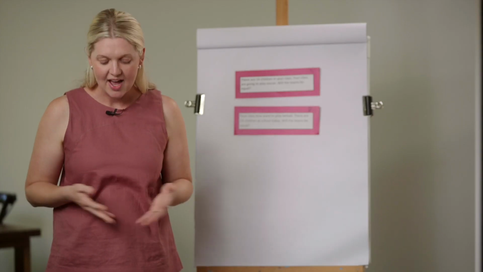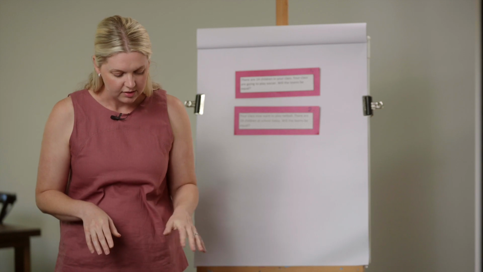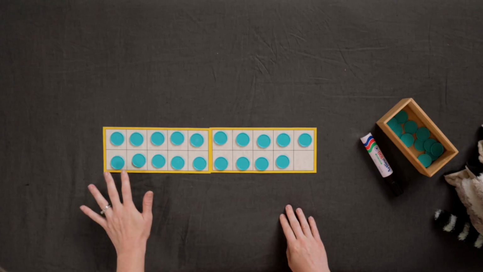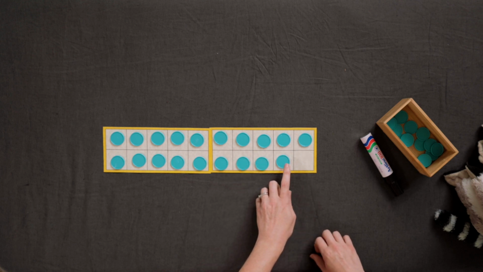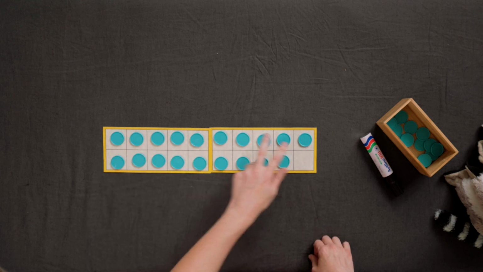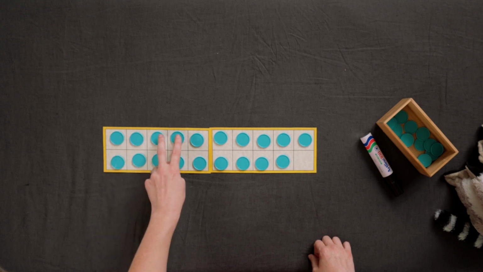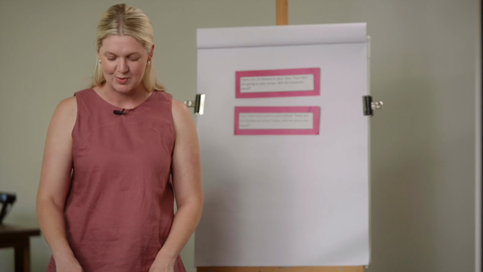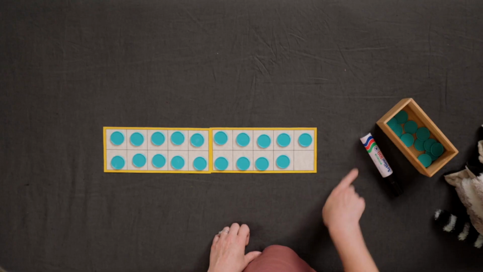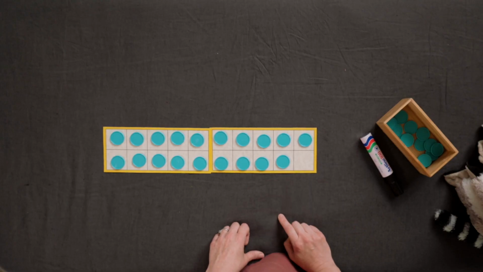What do we notice now? So let's have a look at this team first. 2, 4, 6, 8, 9. And this team, 2, 4, 6, 8, 10. So the teams are not equal because this team has 10 and this one has 9.